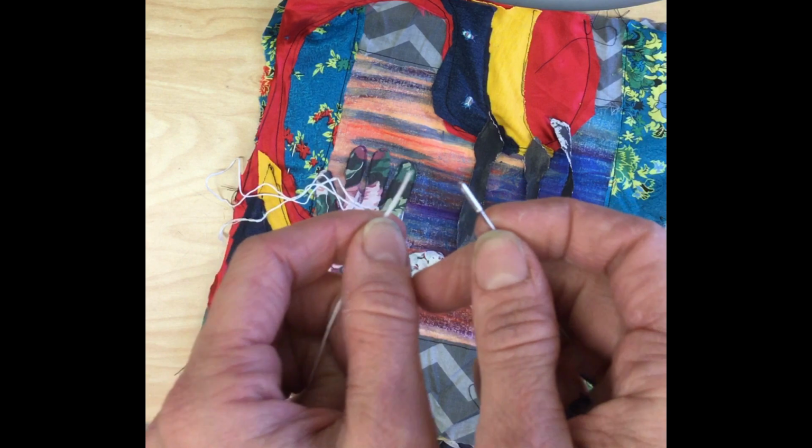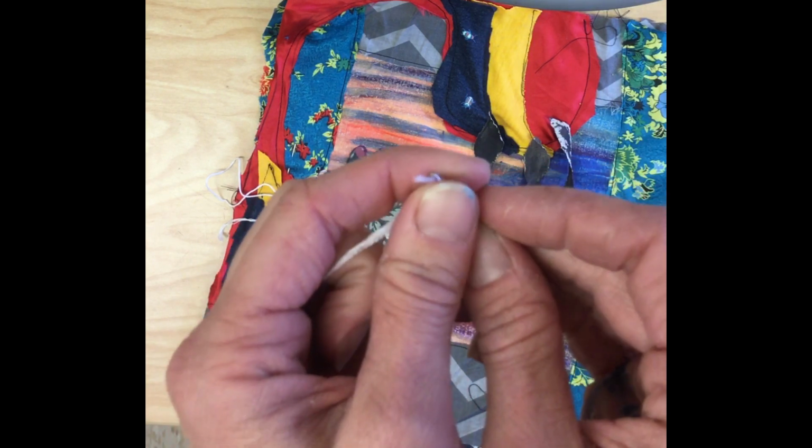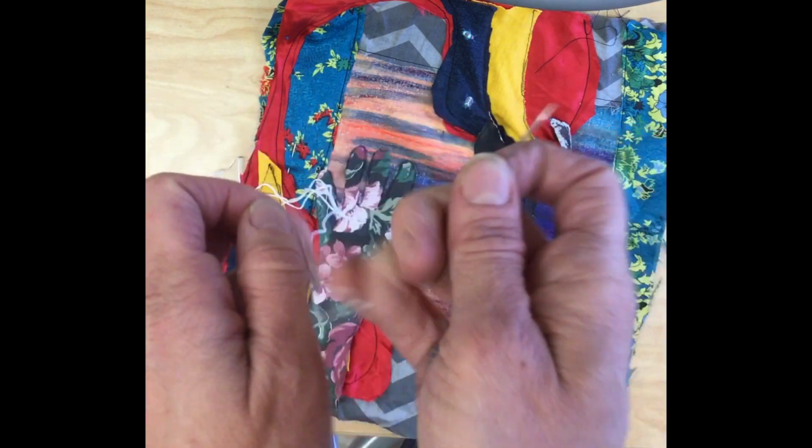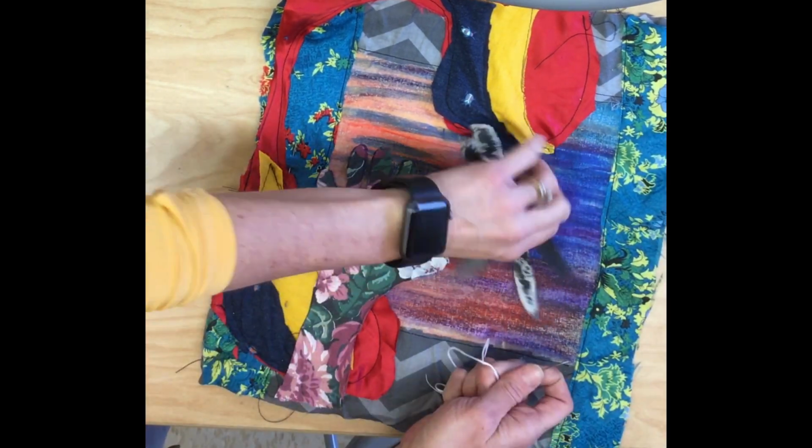Once I have used the sewing machine to connect my less complicated pieces, I am now going to use the embroidery needle and embroidery floss to create details around the more detailed pieces.